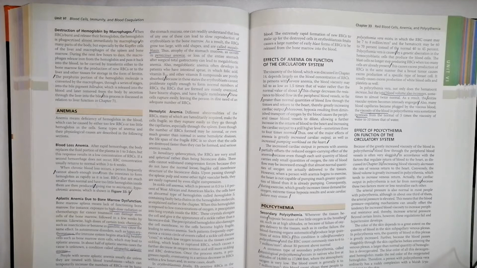Then in hemolytic anemia, there is a condition called sickle cell anemia. In this condition, crystals will elongate the RBCs and give them the appearance of a sickle rather than a biconcave disc.